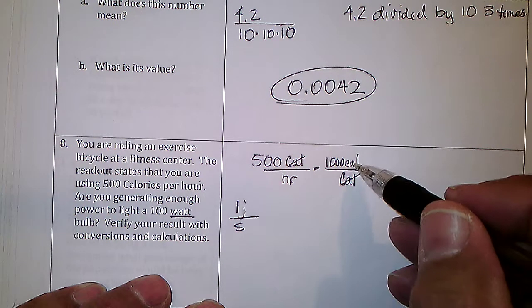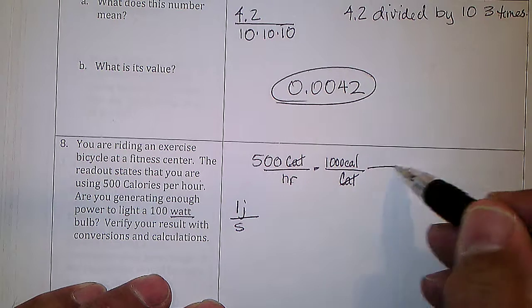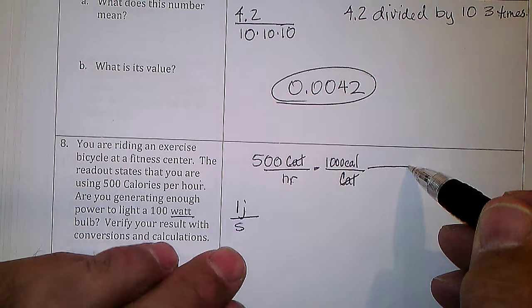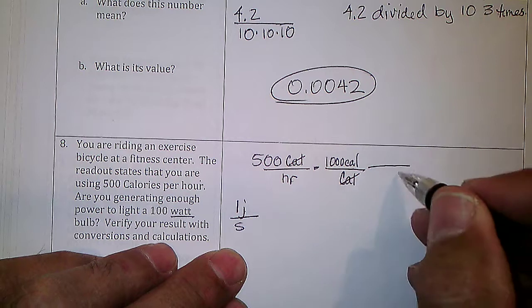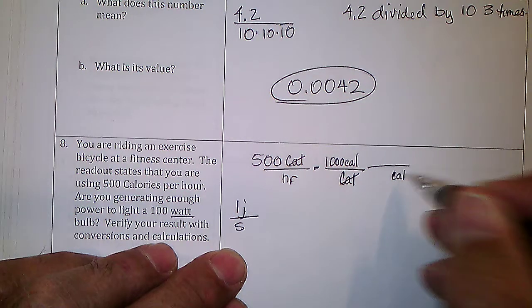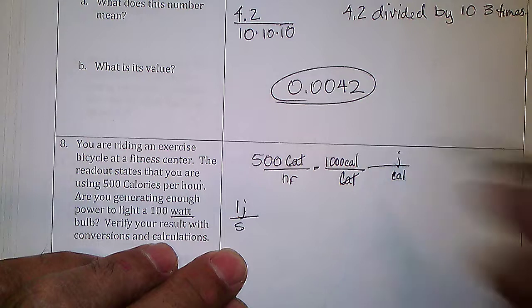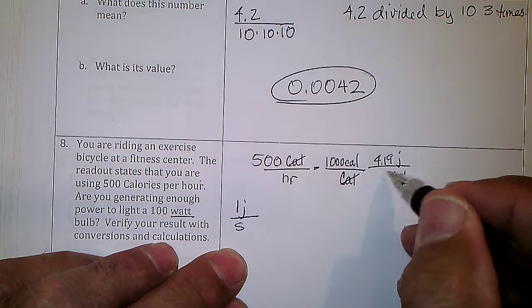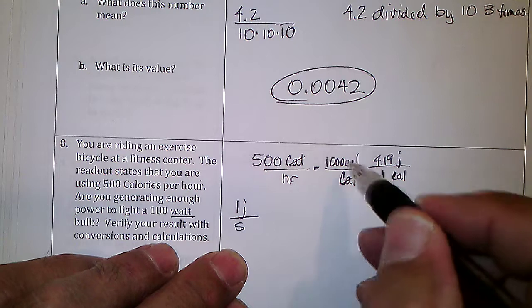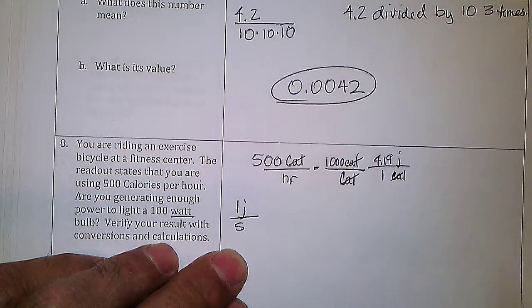So now let's go on here. How many joules are a calorie? Well, it turns out, and we want the small calorie to cancel, 4.19 joules, according to your notes, is 1 calorie. So the calories would cancel.